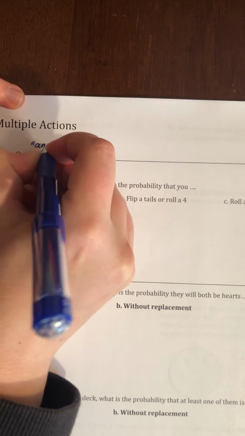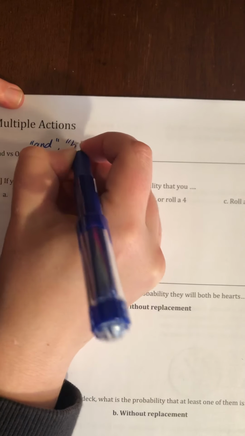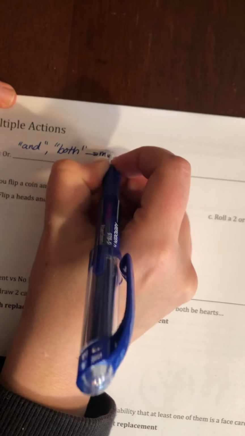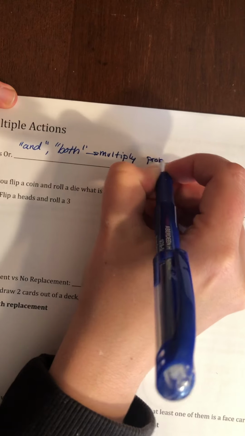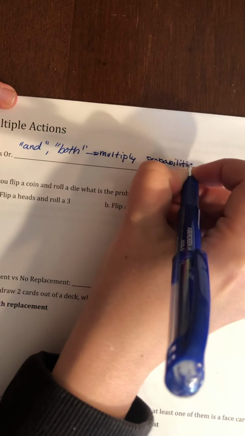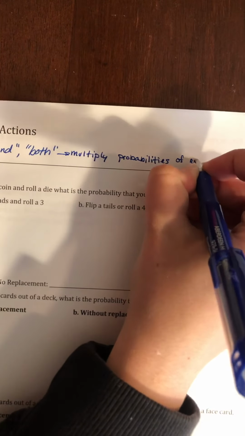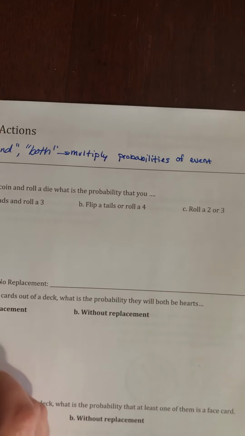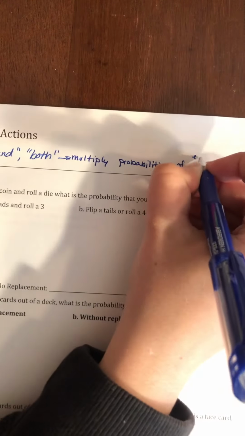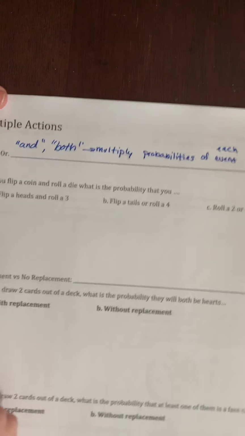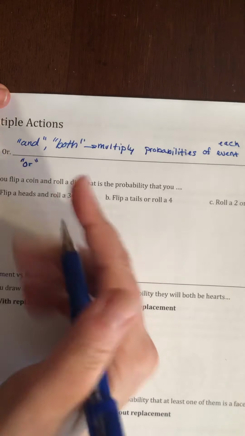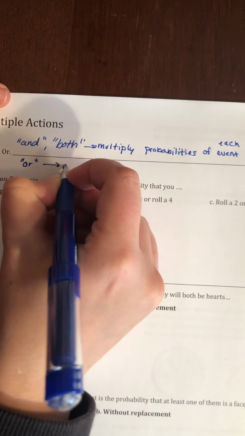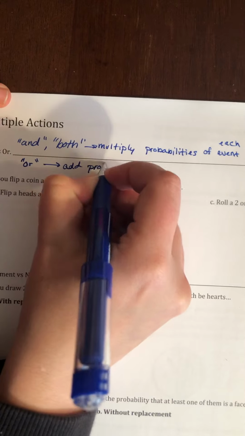When the word is and, both, when those words are used, we multiply the probabilities of the events together. So we're multiplying the probability of each event. If the word is or, if something happens or something else, you add the probabilities of each event.